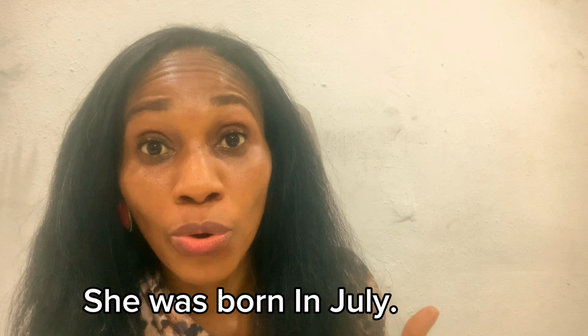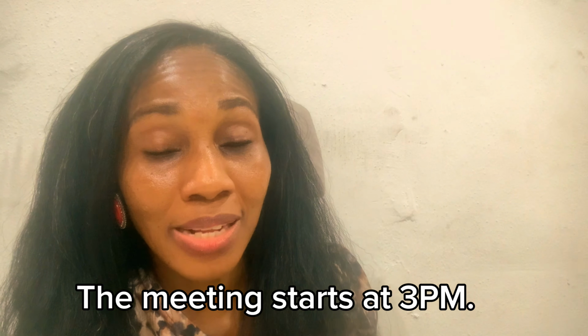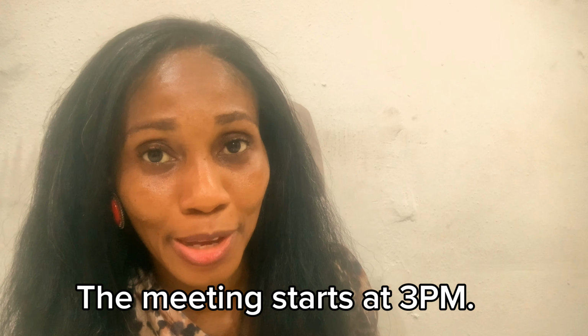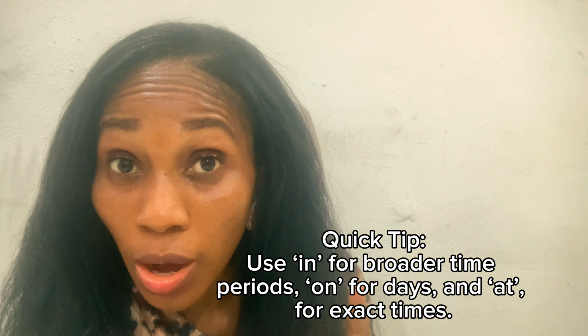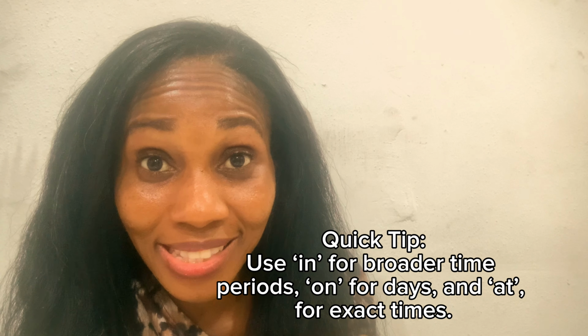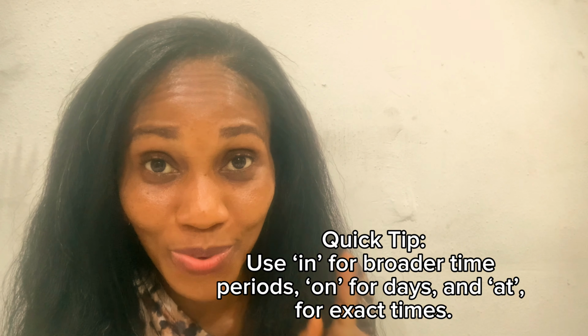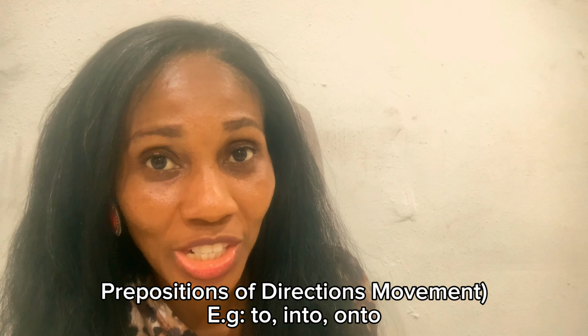And then we also have on, used for specific days and dates. Example, we'll meet on Monday. And then we have at, used for specific times or precise moments. For example, the meeting starts at 3 p.m. Quick reminder, use in for broader time periods, on for days, and at for exact times. Don't forget that.